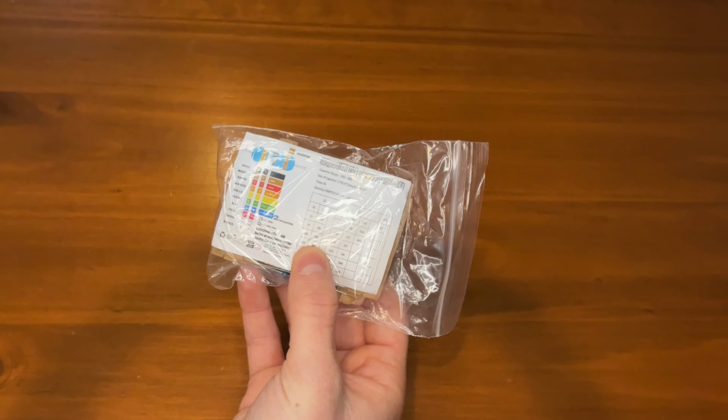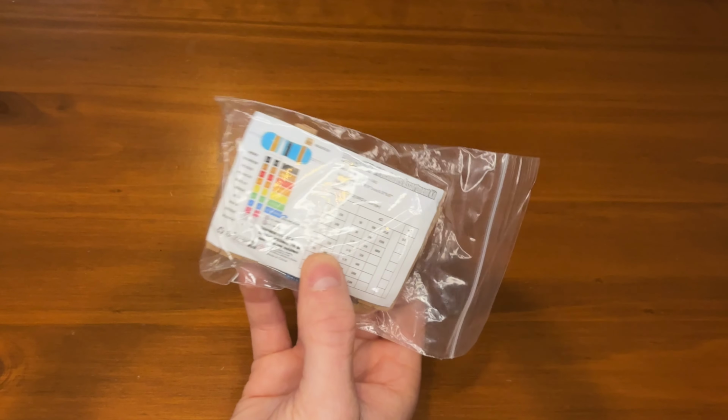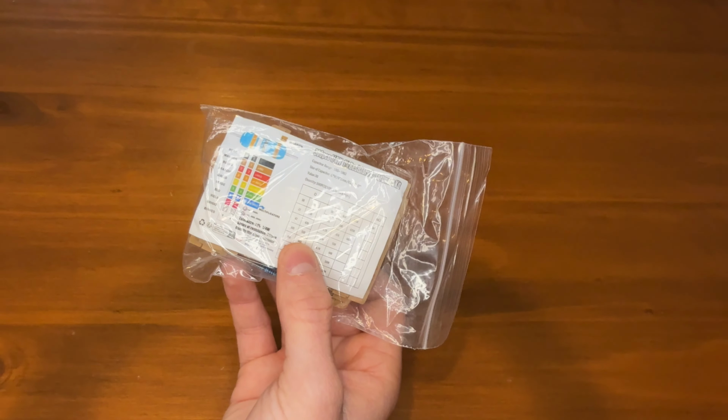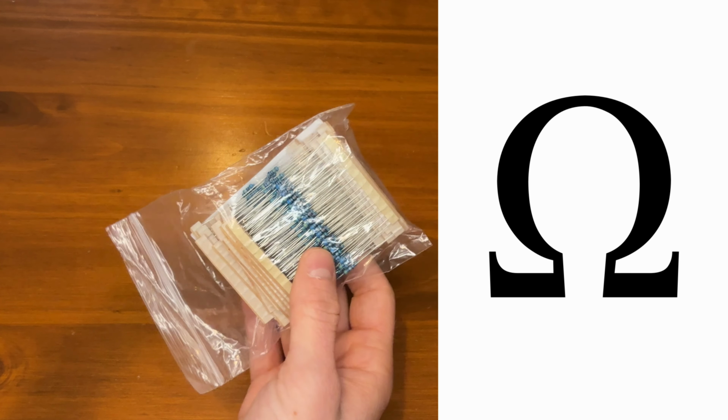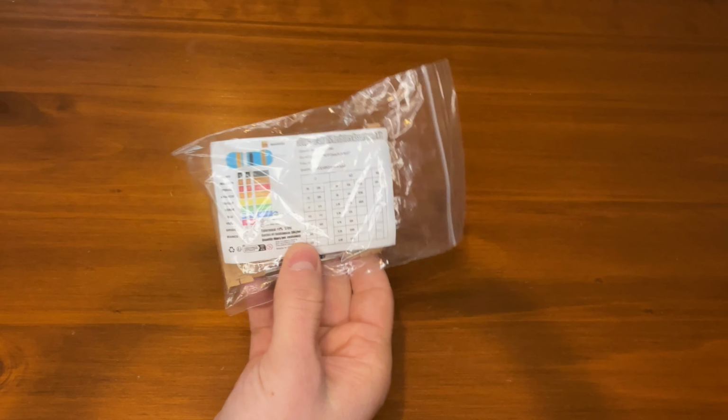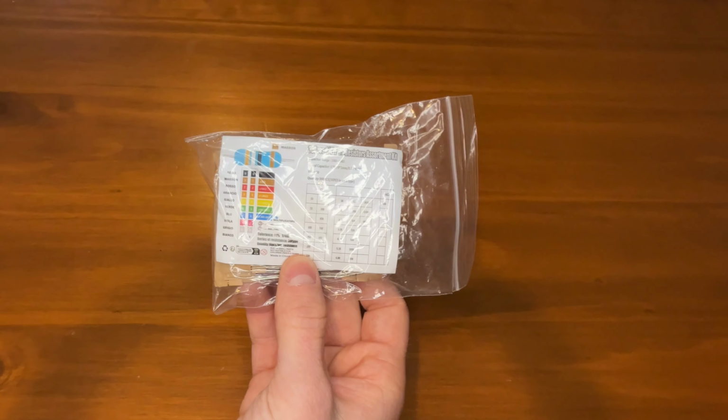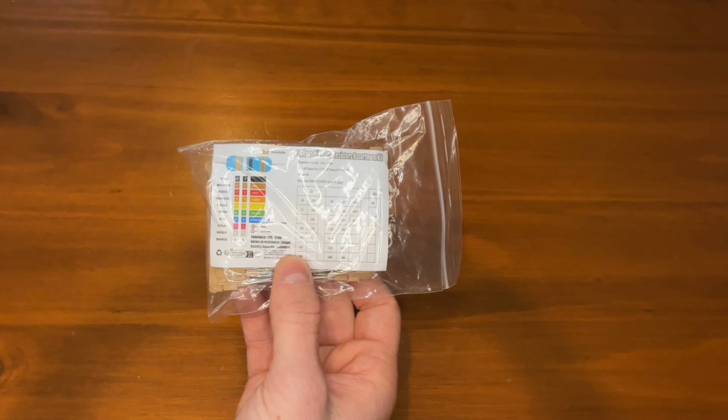Resistors come in many different values depending on how much resistance is needed in a circuit. The resistance of a resistor is shown in ohms, represented by the Greek letter omega. Unlike some components, resistors are not polarized. This means that they can be installed in either direction and will work the same way.